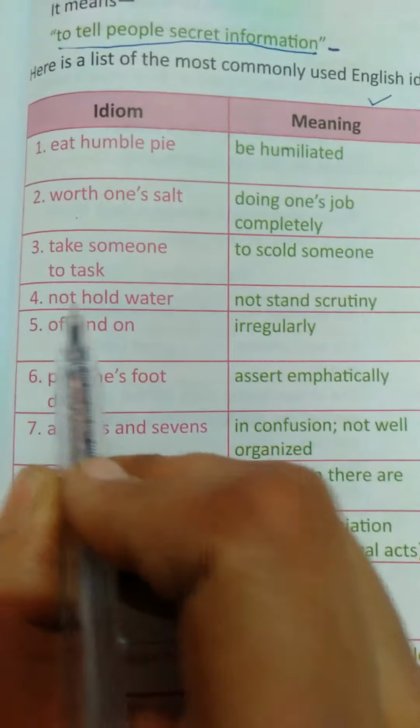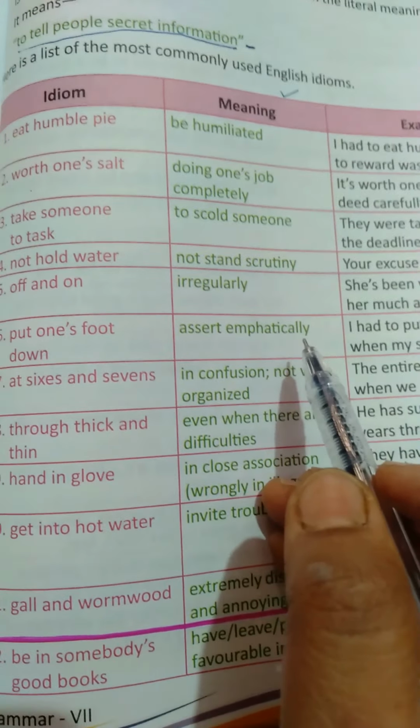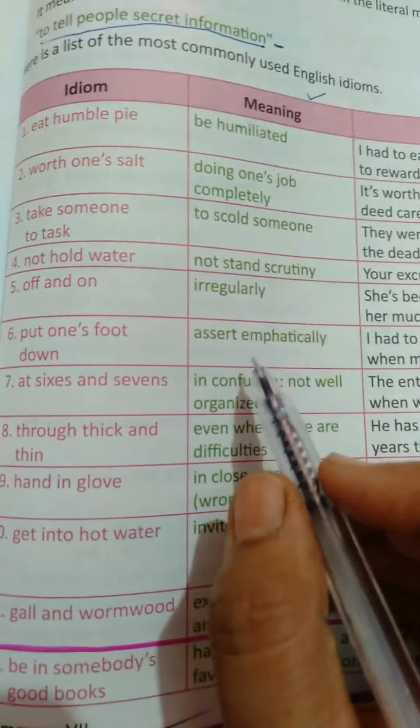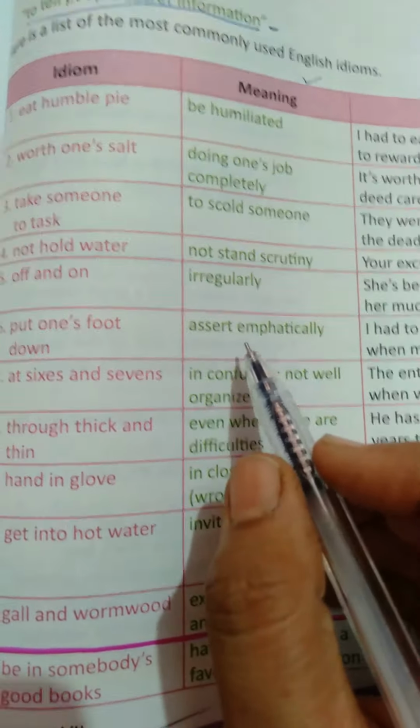Put one's foot down. Assert emphatically. Forcefully you put your foot down to show that you don't want that thing to happen. Let's see the sentence, this is going to make it more clear. I had to put my foot down to refuse when my son insisted on a new vehicle. Where you show that you don't want to do that, you don't agree to that thing. Put my foot down means assert emphatically to show that you are against that thing. I had to put my foot down to refuse when my son insisted on a new vehicle.